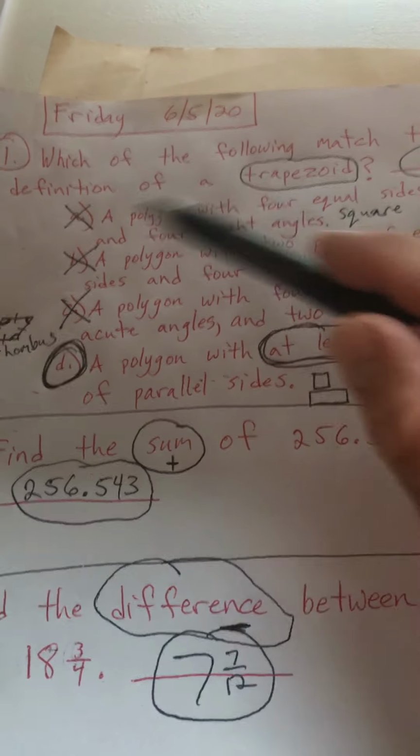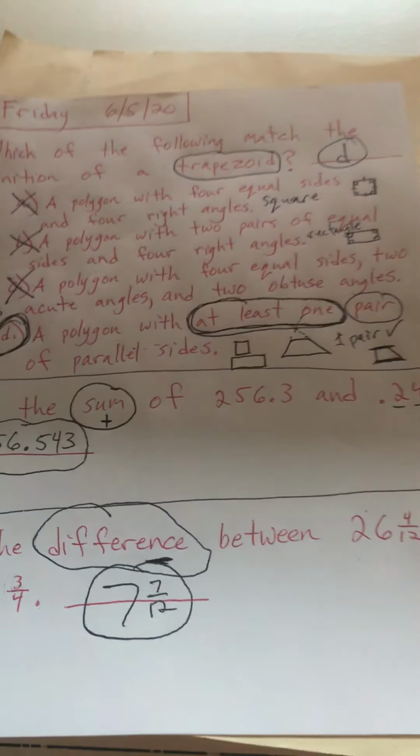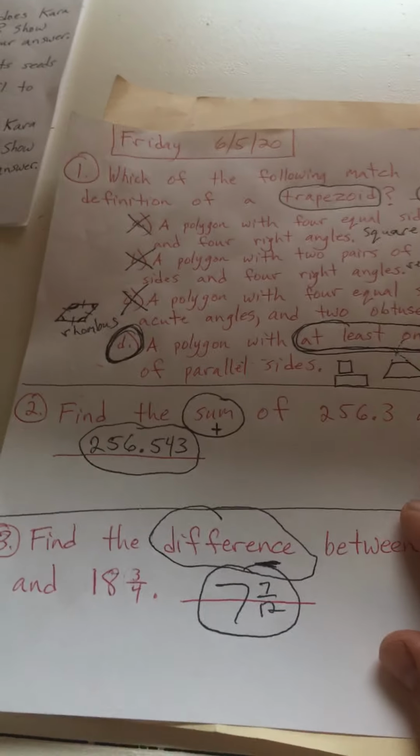And if you need a little bit of practice with these definitions, why don't you practice drawing out some of those definitions as you try to solve it.